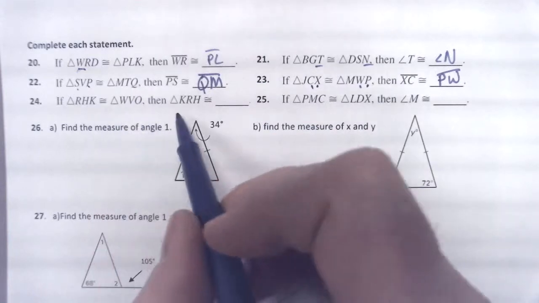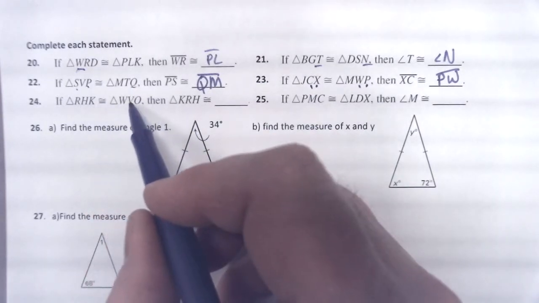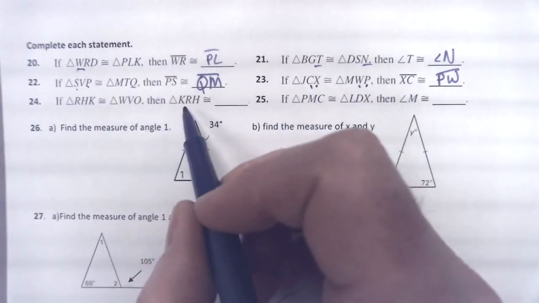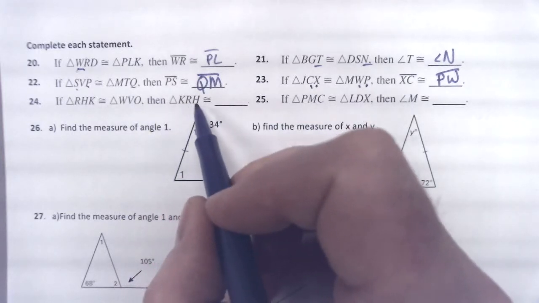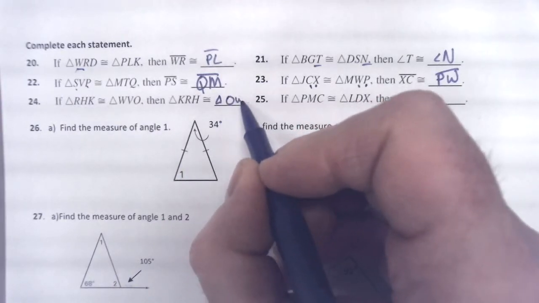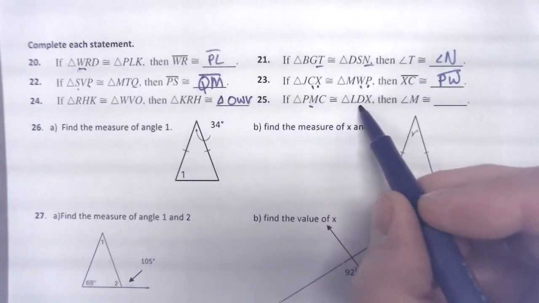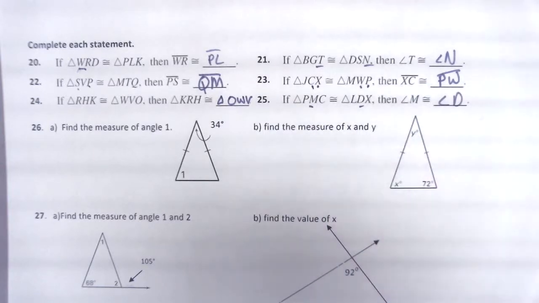Over here, if triangle RHK is congruent to WVO, then we would say KRH would be congruent to triangle OWV. Down here we know angle M would be congruent to angle D.